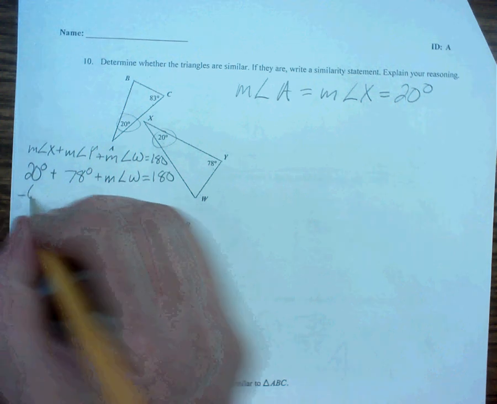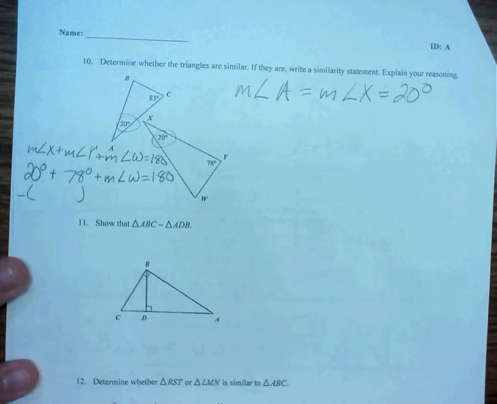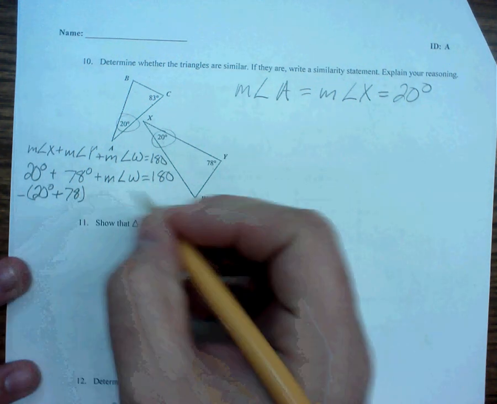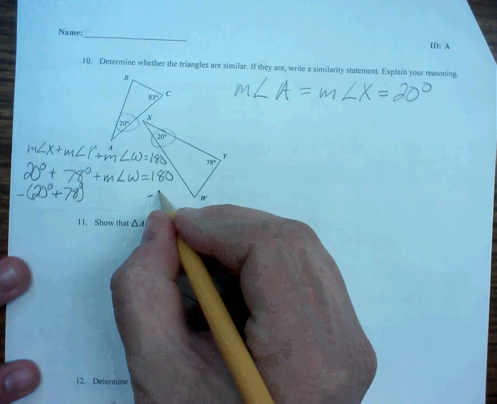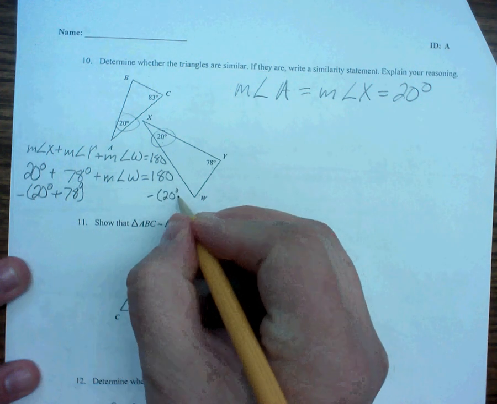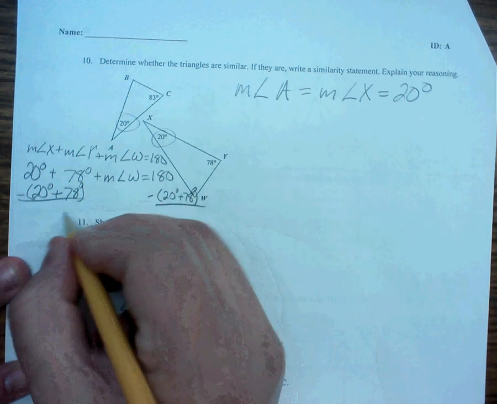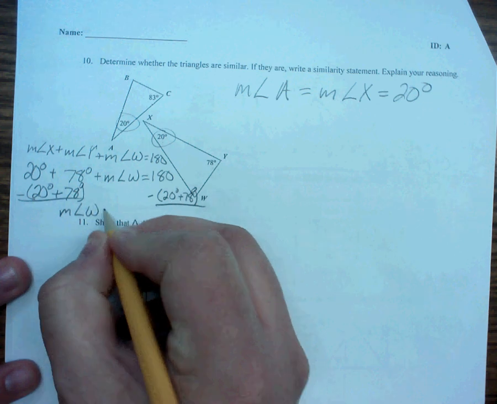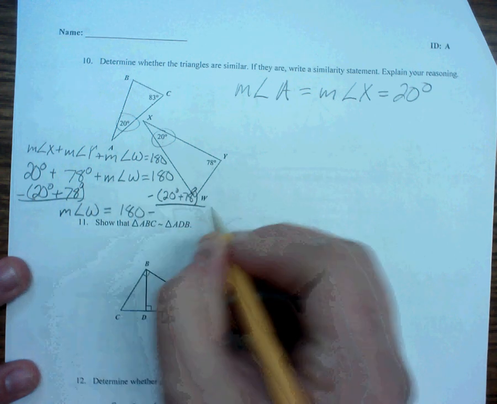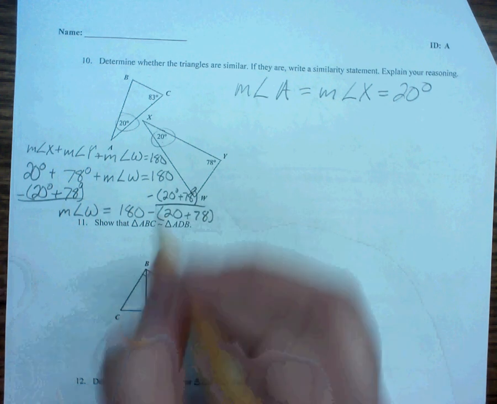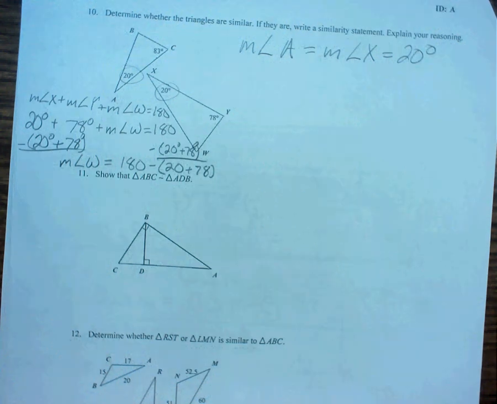Now, I can do this. I wanted to show you this because when we did it yesterday, I don't know if you guys realize this. If I subtract the 20 and subtract the 78 at one time, I could do the same thing on the other side like this. Now, normally we don't do it this way. And then that gives me the measure of angle W is equal to 180 minus the sum of 20 plus 78. So I just skipped all this stuff in the middle, and I said, well, 180 minus the sum of the other two angles. So I just wanted to prove and show you that.